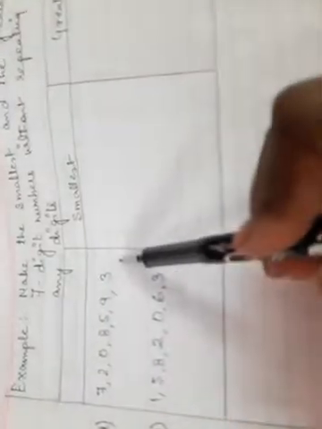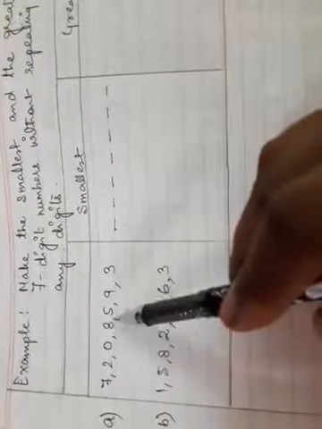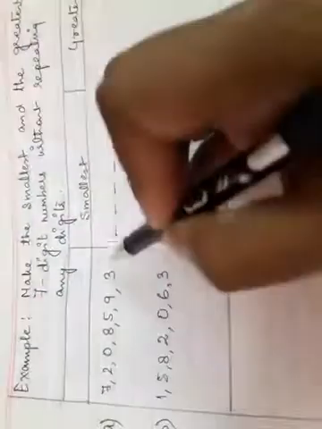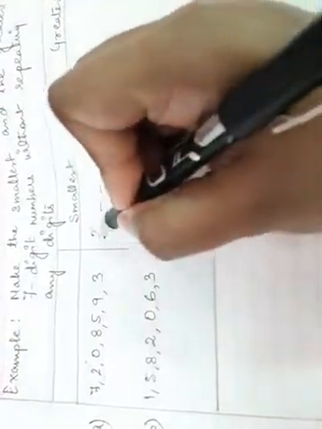1, 2, 3, 4, 5, 6, 7. There are 7 digits here. I have to arrange them into the smallest number and the greatest number. So I'll begin with the smallest number. I'll put 7 gaps here. I have put 7 gaps here. Now, which number is smaller here? 7, 2, 0, 8, 5, 9, 3. Which one is smaller? 2 is smaller. So I'll cancel off 2 and write 2 here.